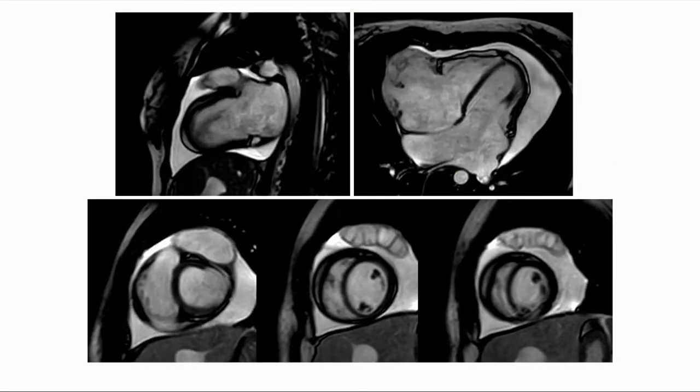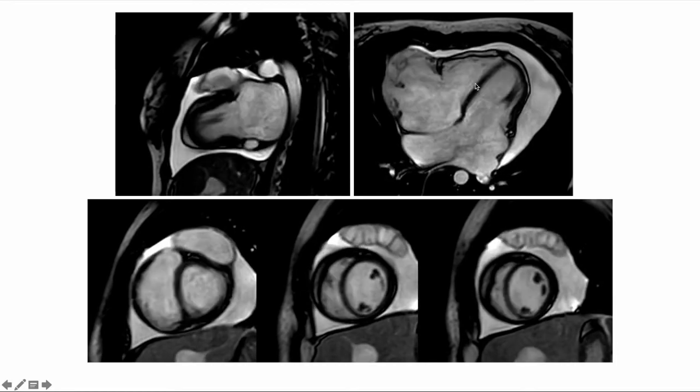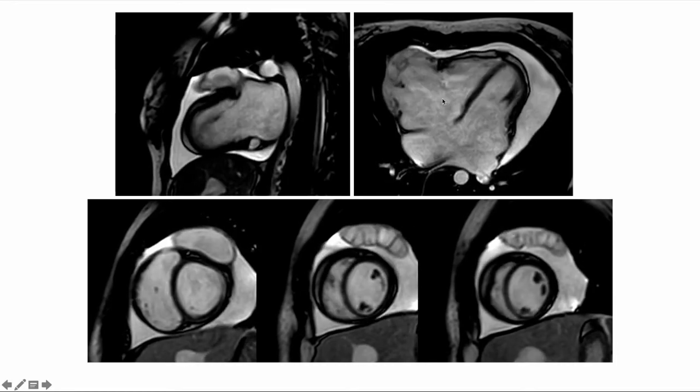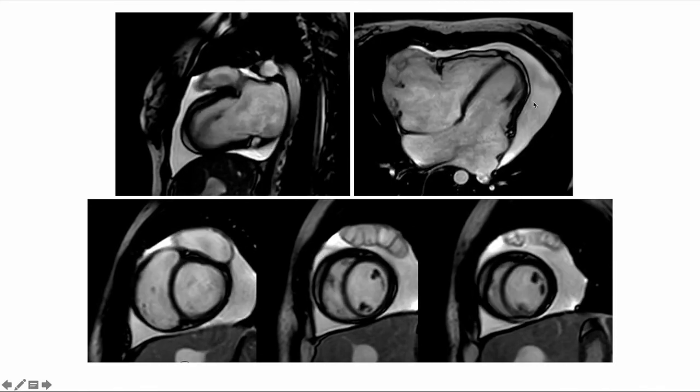Coming to this example, here you can find features of tubular ventricles as well as biatrial dilatation as well as a large pericardial effusion.